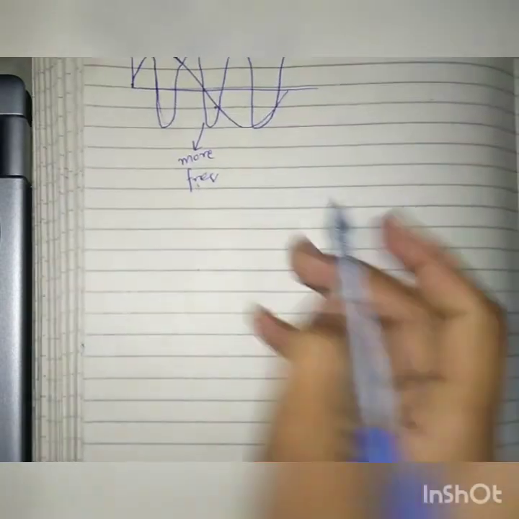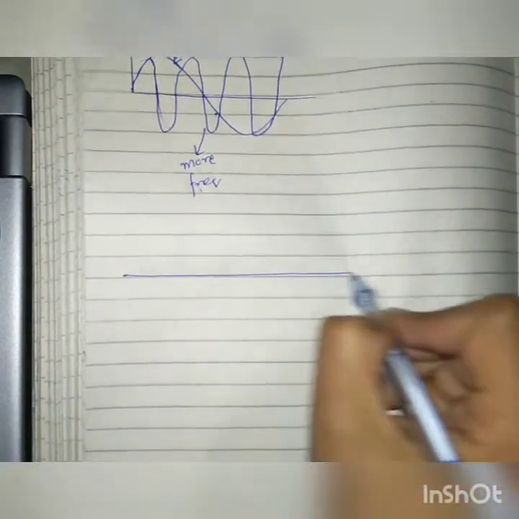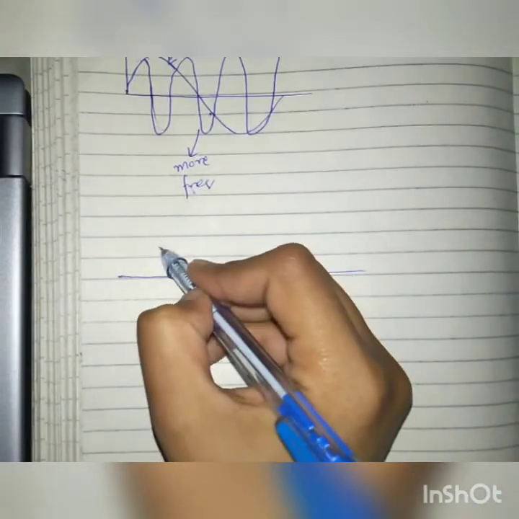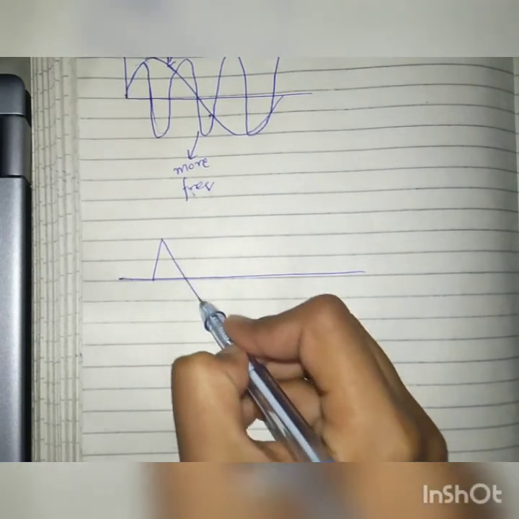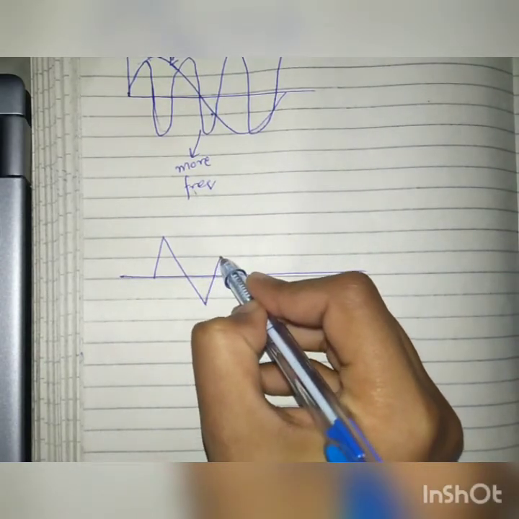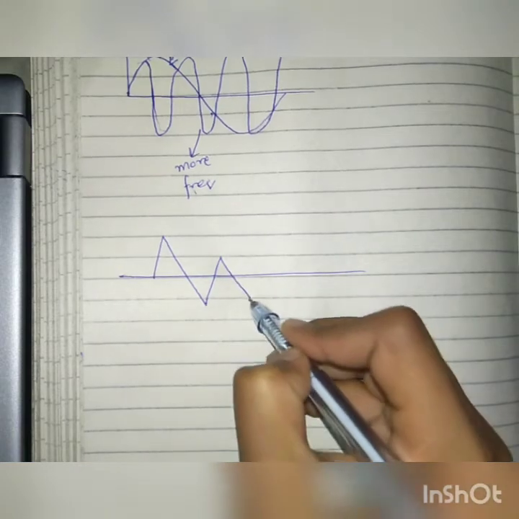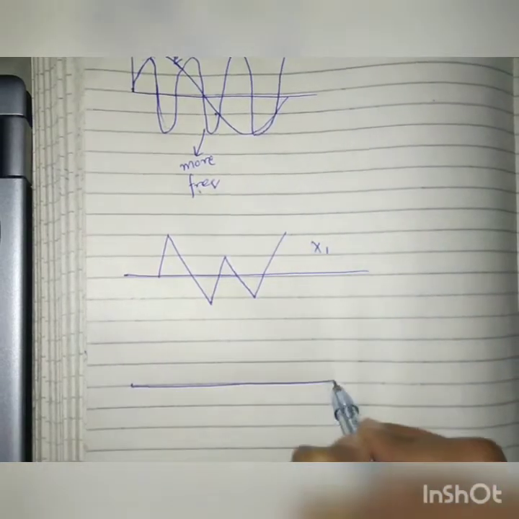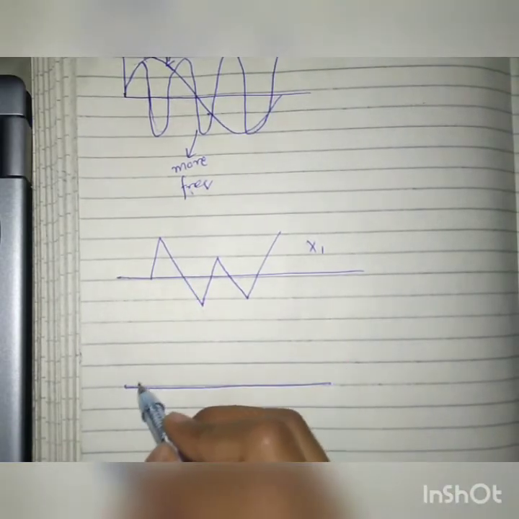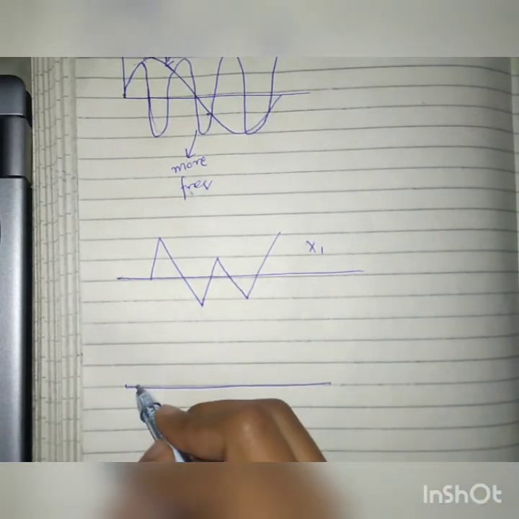And if I draw those signals, let's say this is our x1 of n, and our x2 of n would be like this.